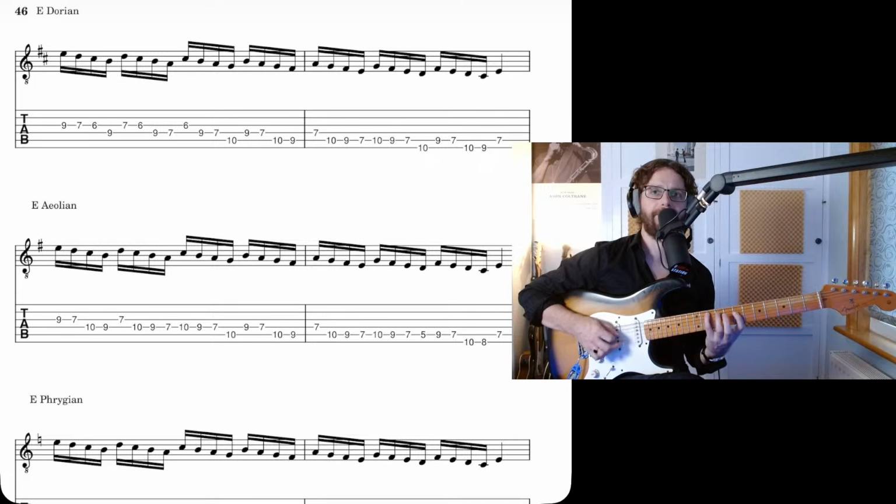There's the fingering. You'll notice this is the only one that has required any sort of lateral movement up and down.